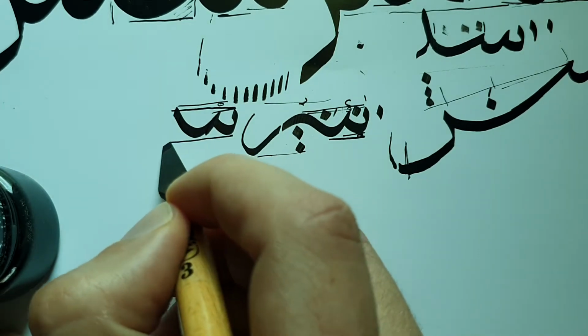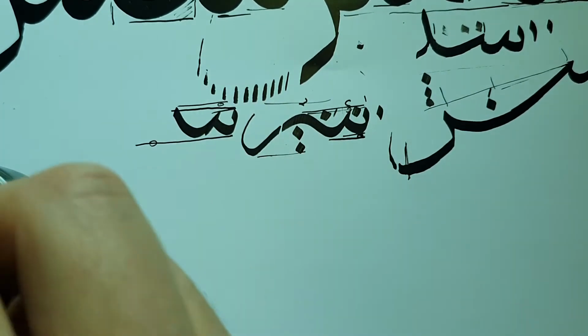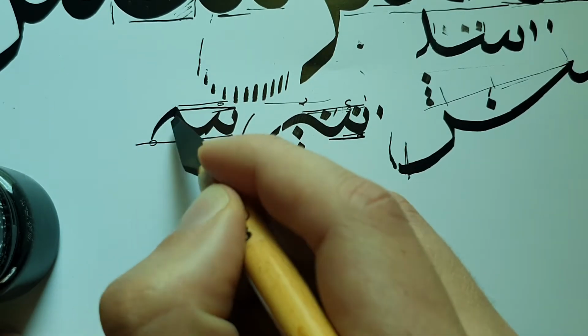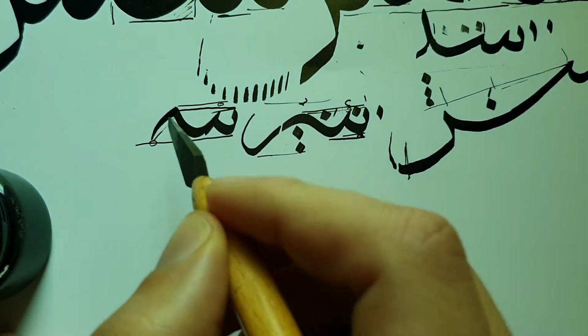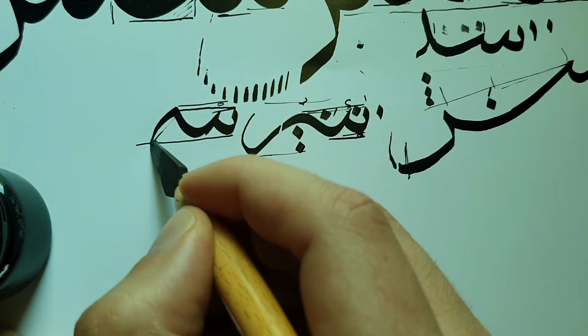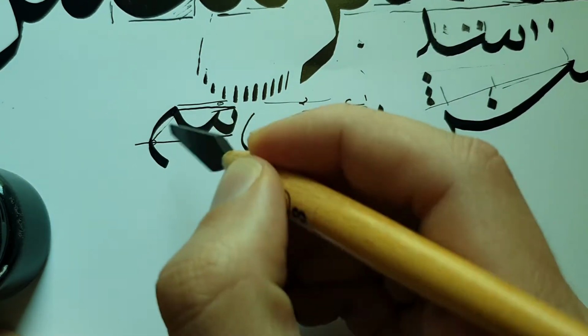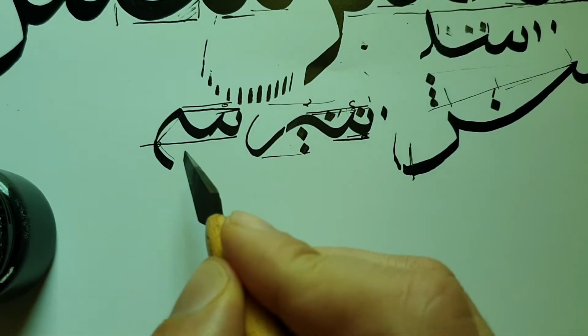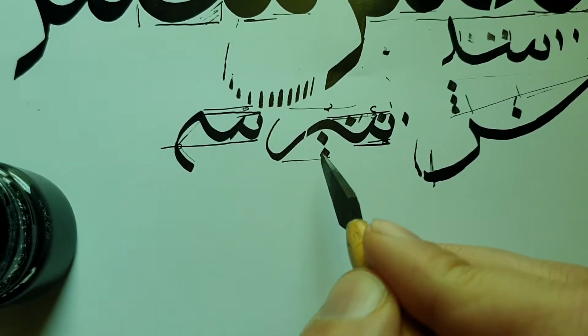And looking at the baseline you have here, this shape would go curving downward, just like this. Then it will come back, curving the other way around. This is the meem. It's below the seen line or the baseline.